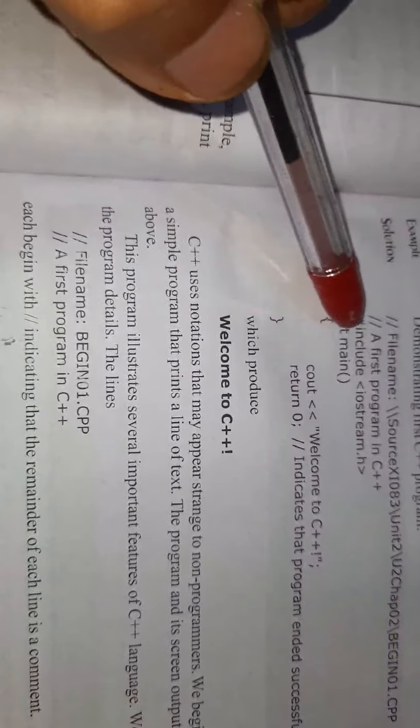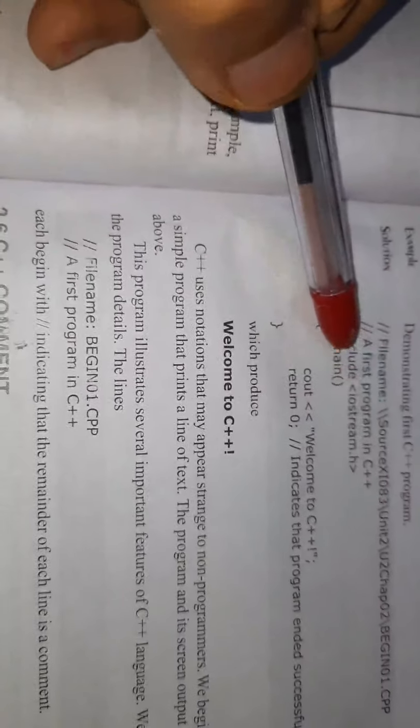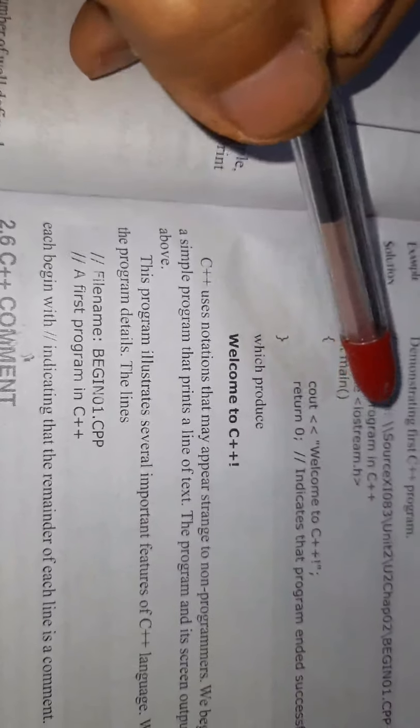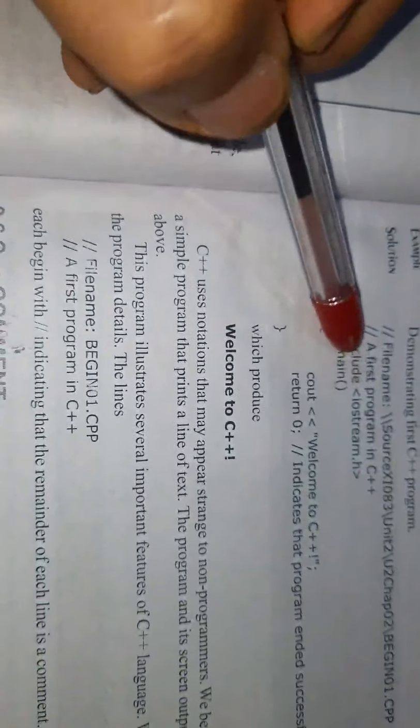The hashtag include tells the C++ compiler to include this iostream file from the include directory. Just think of it as a folder. In this include directory, all the header files will be found. This is not the only header file; there are many header files.